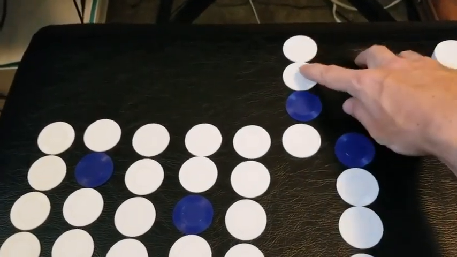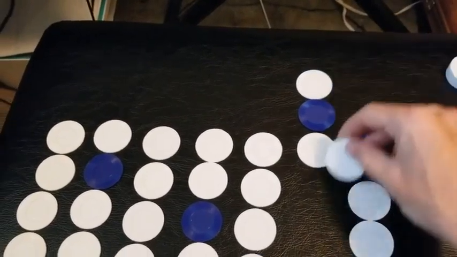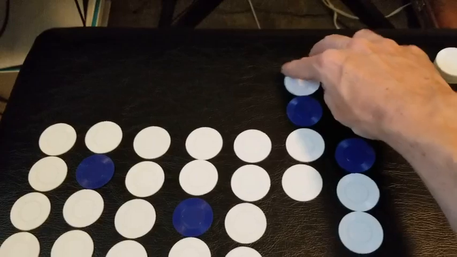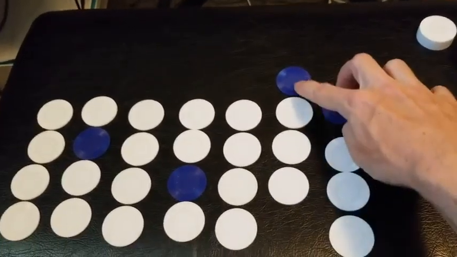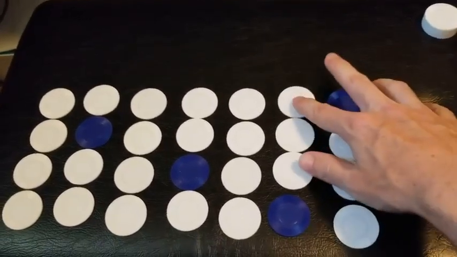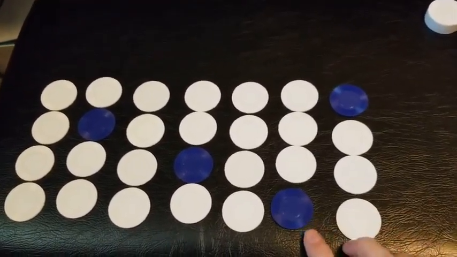Coming down is D, F, B flat, A, D, B flat, A, F, B flat, A, F, D, and A, F, D, B flat.